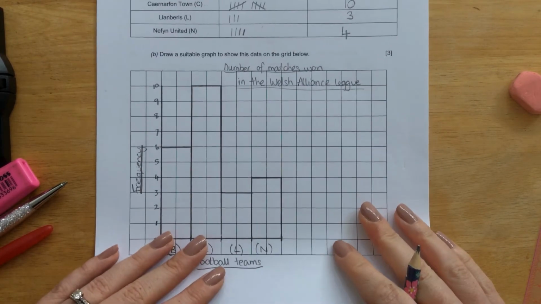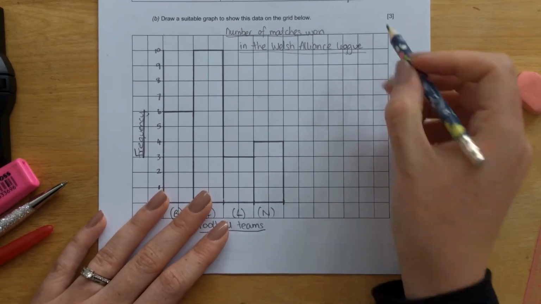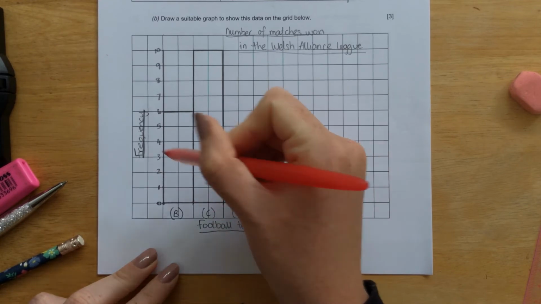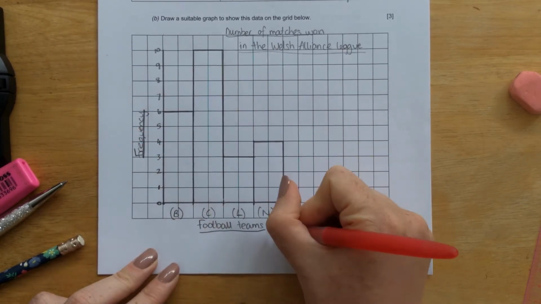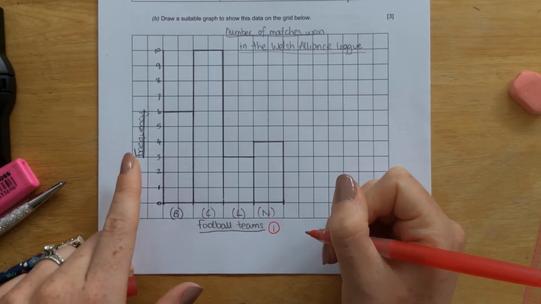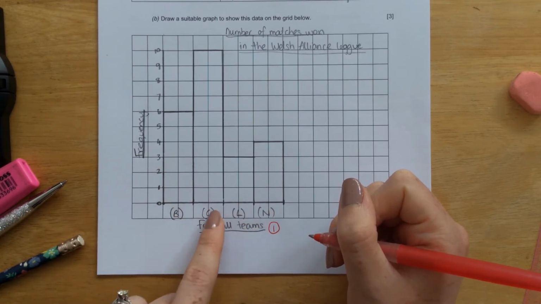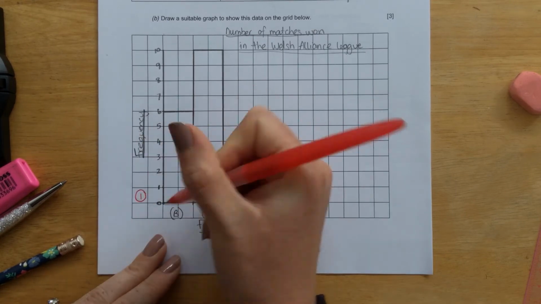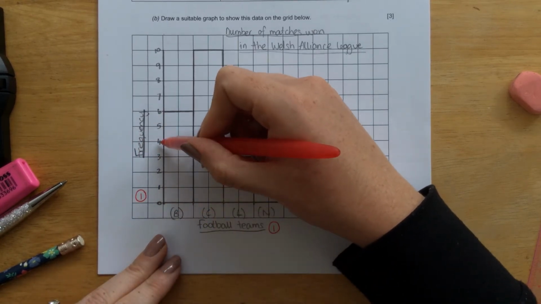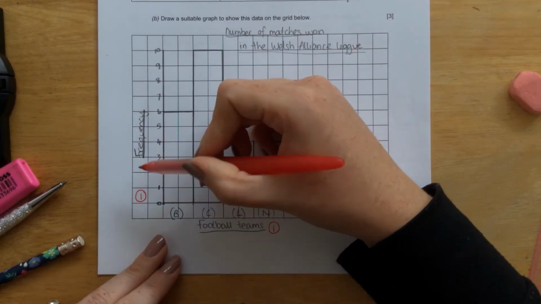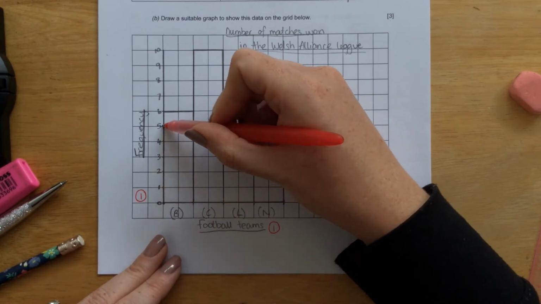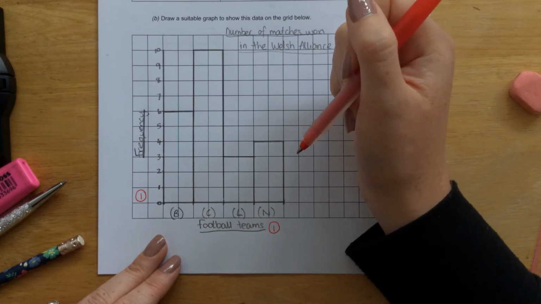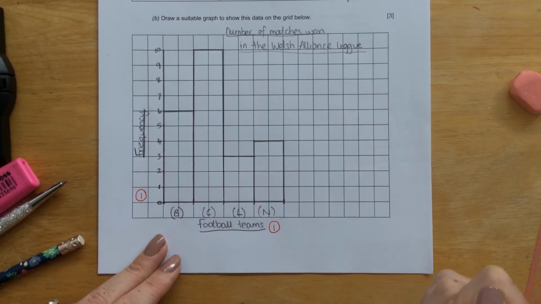Okay, so let's see where we get our marks from. This is a 3-mark question. I get 1 mark if I've labelled my axes. So I've labelled both football teams, frequency, and I've put the teams here. I get 1 mark if I have a good scale. So that's fine there. They're all going up in the same amount of squares. 1 square is 1 match, and it started at 0 here.